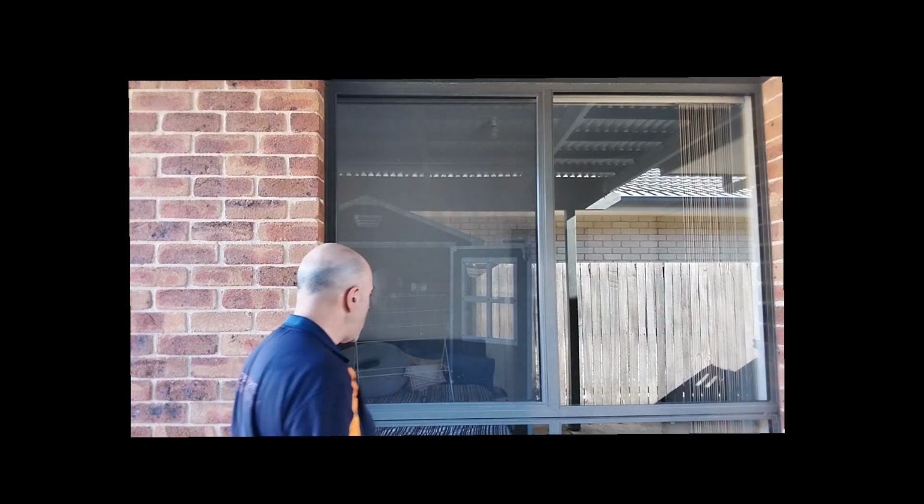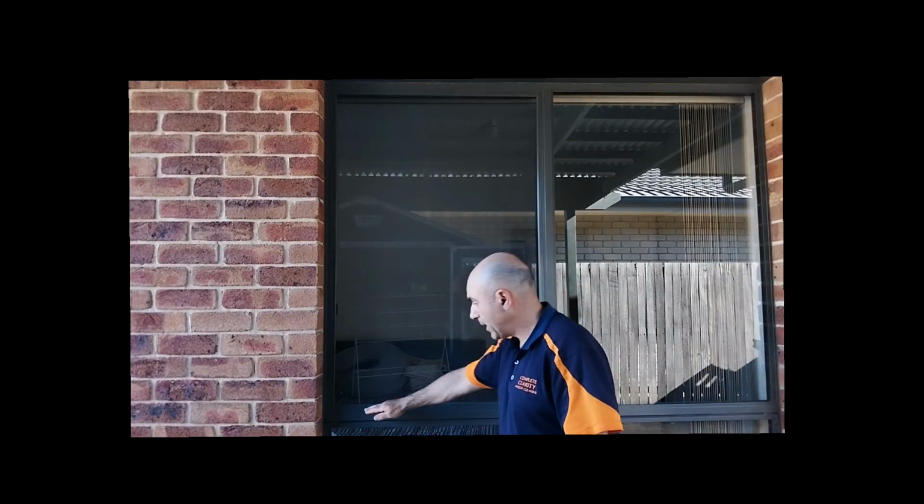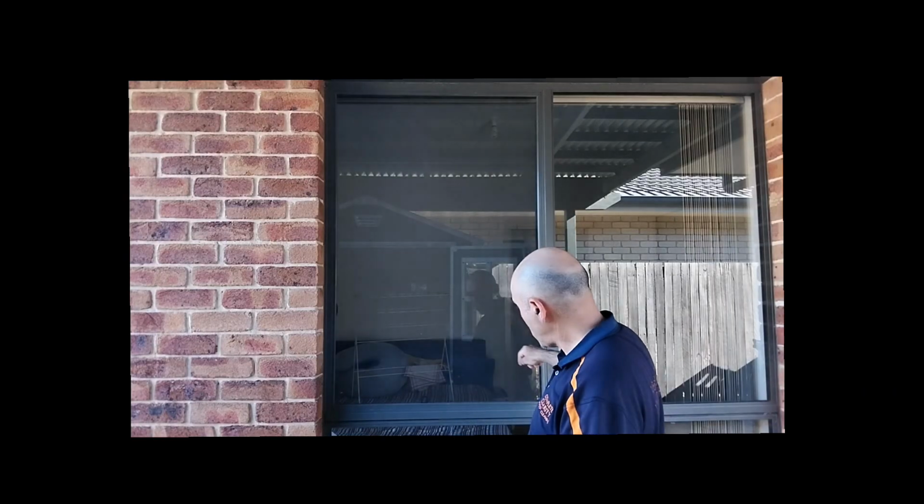So we're going to start with this window here. I'm going to see if I can get it out from the outside. If you're ever in front of a sliding window and you want to take the screen out, I would do what I'm doing: go to the outside first and see if you can get it out from there. The way to do that is to try and expose two edges, the bottom edge and one of the side edges. If you can do that, then you can expose one of the corners and pull that corner out. Once you've pulled one corner out, it shouldn't be too hard to pull the rest of the screen out.